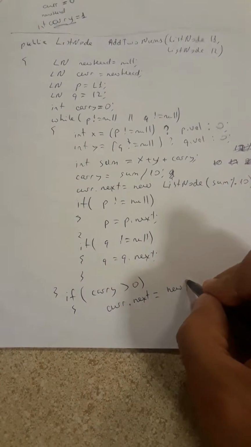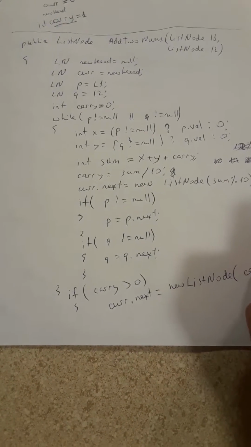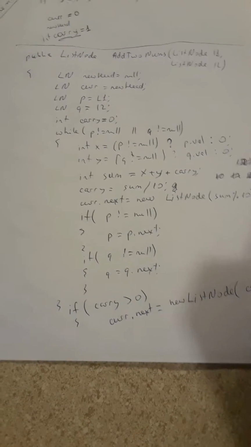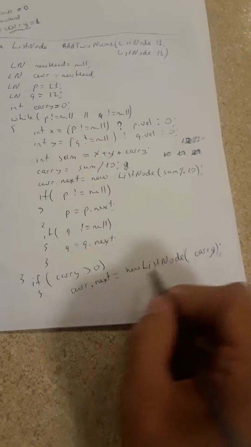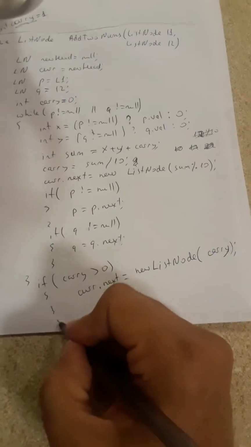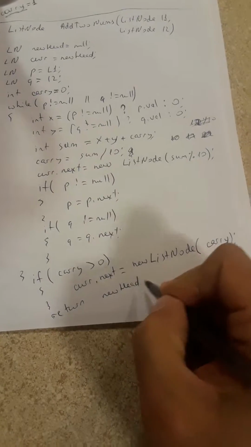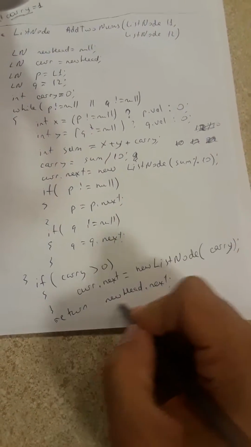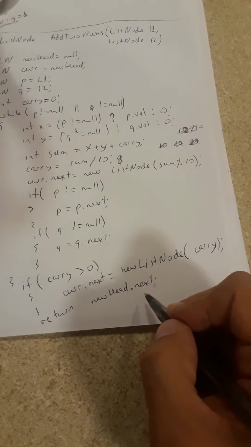So we again declare a new node with this carry value, and point our current next to this node. After that, we just return new head next, because our new head is actually null, and we point to the next node, which represents the new head of our linked list.